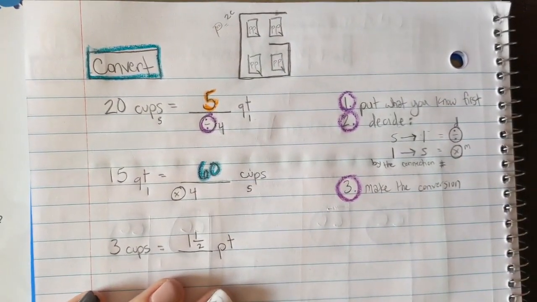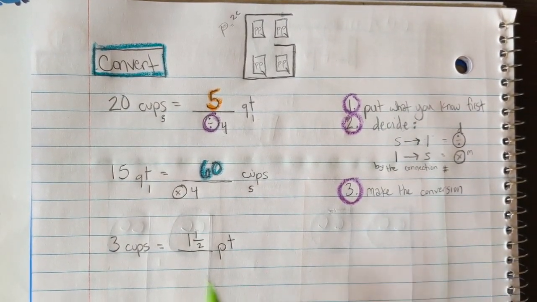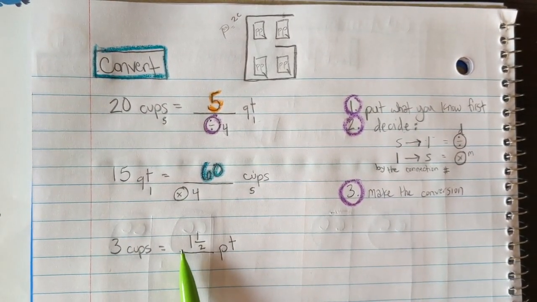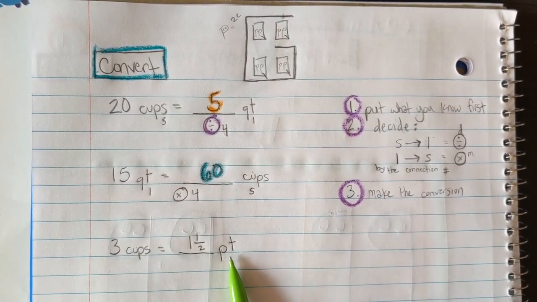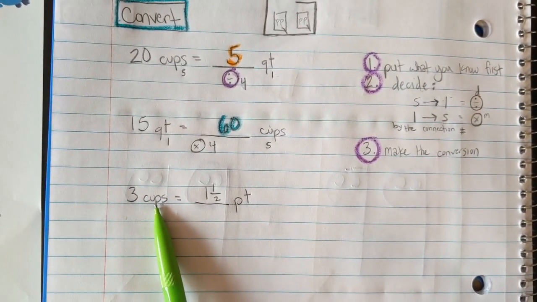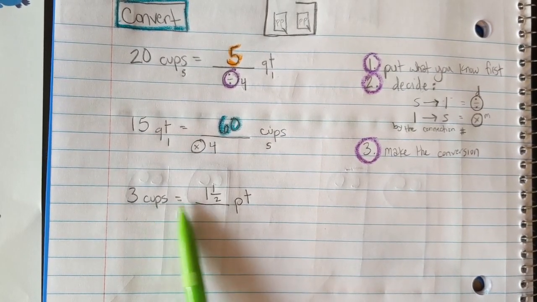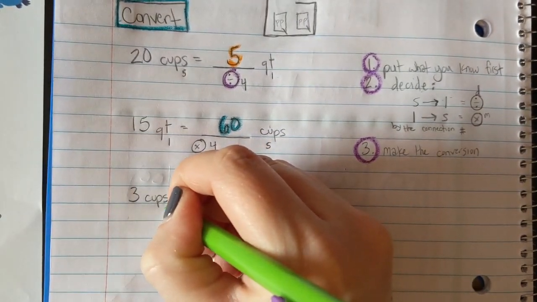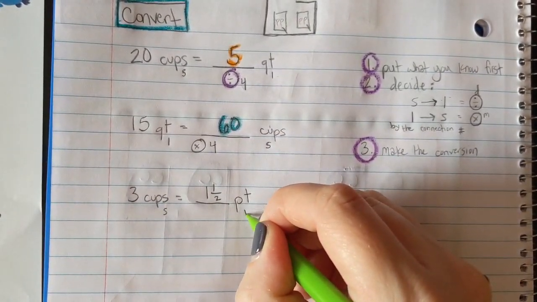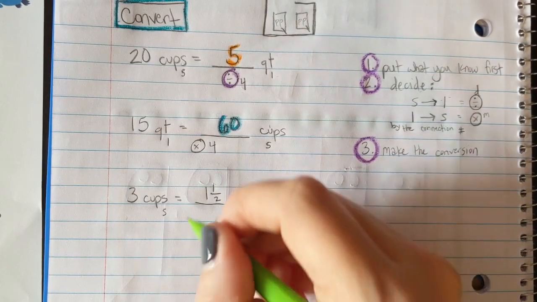But let's go ahead and do the real math so that people don't get confused. But please use the drawing if you can. That's why it's there. 3 cups is how many pints? We're going to go back and check our math. Cups is something pretty small. Is it going to something larger, like a pint? Yes. So it went from something small to something large. Small to large, I divide.